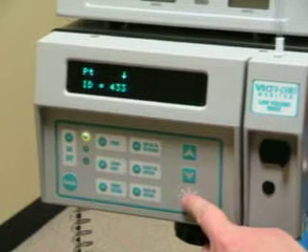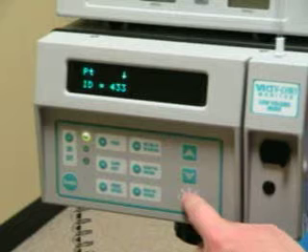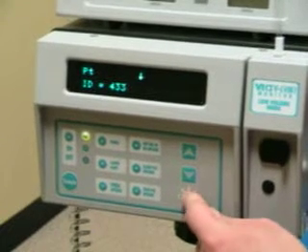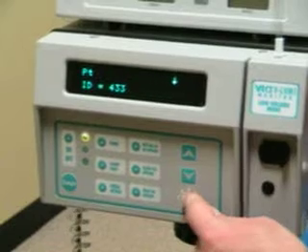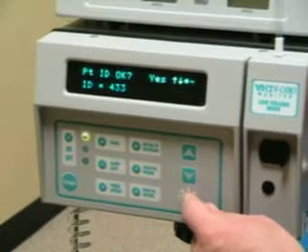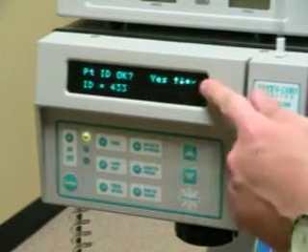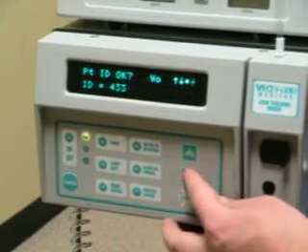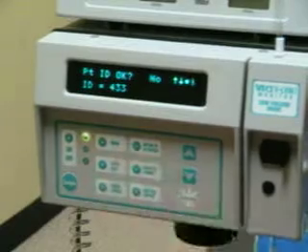And I'm just hitting the star every time I get the number I want to acknowledge it. When I've got all the numbers I need, I'll keep hitting the star key till it gets to the end. It asks if the patient ID is okay, and we're going to choose yes. If we choose no, it'll let you correct a mistake that you might have made.